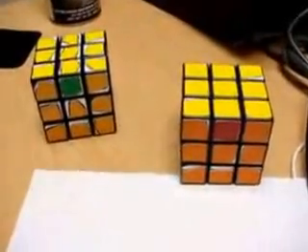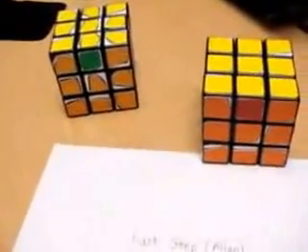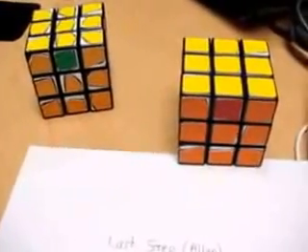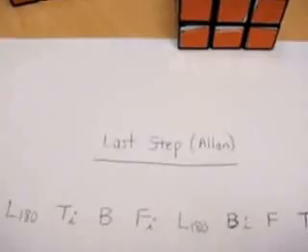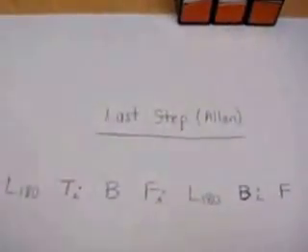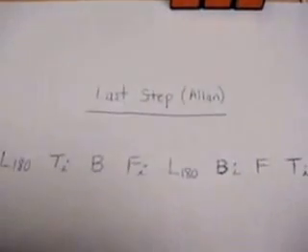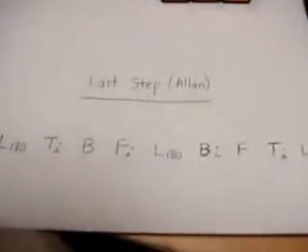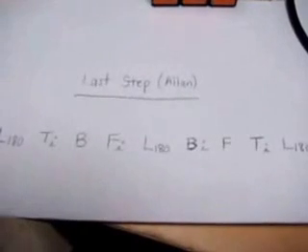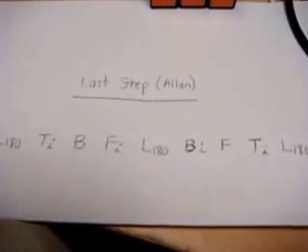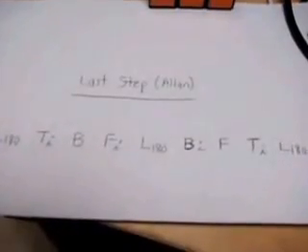Alright, welcome to the 7th and final step of how to solve a Rubik's Cube. If you followed along and you've made it this far, then you've done very well, so pat yourself on the back. There's only one algorithm left to know, and that's called the Allen, and that is left 180, top counterclockwise, back clockwise, front counterclockwise, left 180, back counterclockwise, front clockwise, top counterclockwise, and left 180.